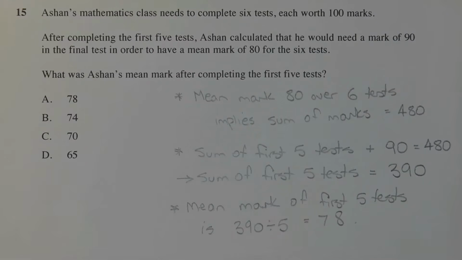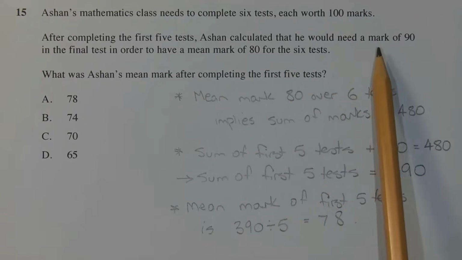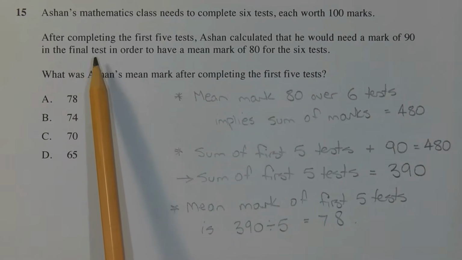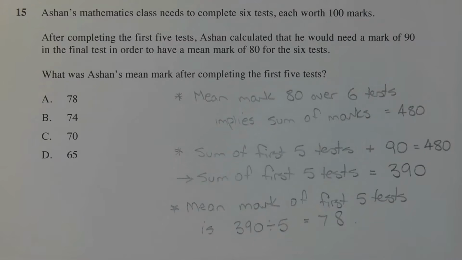The strategy I'm going to use is to consider the sum of marks over the 6 tests taken, and then find the sum of the marks over the first 5 tests taken in order to work out Ashan's mean mark for the first 5 tests. Now we know that Ashan calculated that he would need a mark of 90 in the final test, in other words, the 6th test, in order to have a mean mark of 80 over all 6 tests. So if Ashan's mean mark is 80 over the 6 tests, and if we multiply 80 times 6, that implies that the total number of marks gained over the 6 tests is 480.